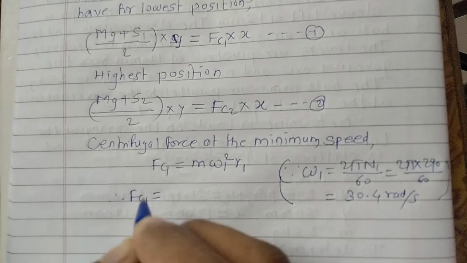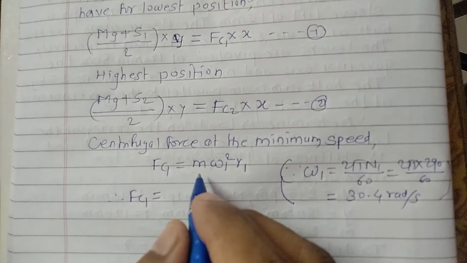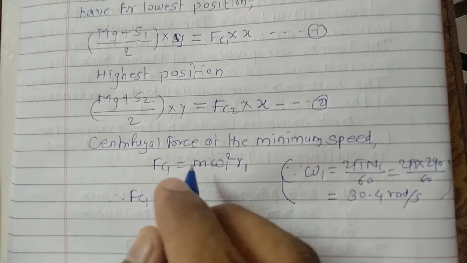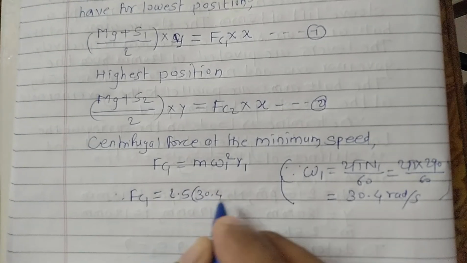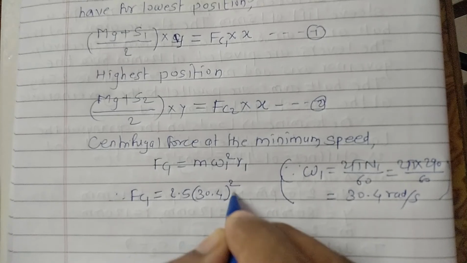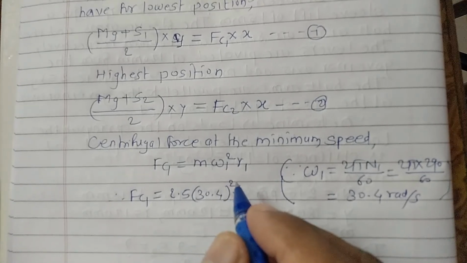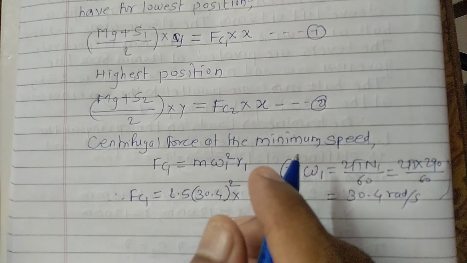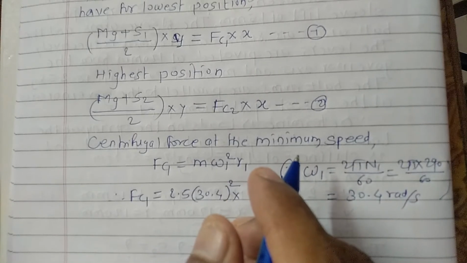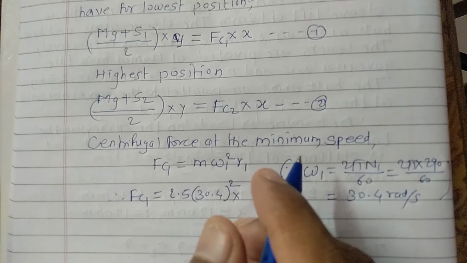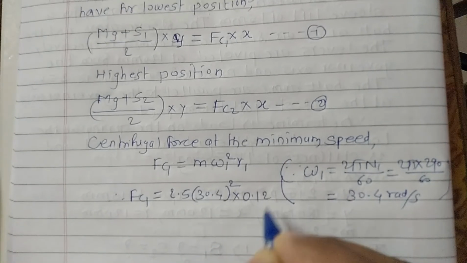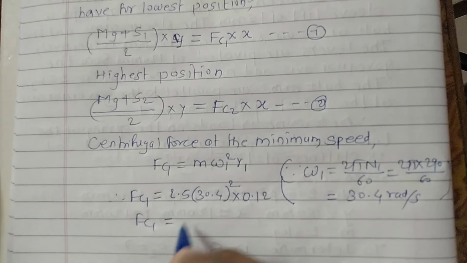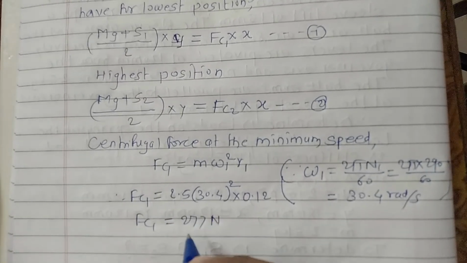Now what about Fc1? The mass of the ball is 2.5, omega is 30.4 in brackets squared, multiplied by the radius of rotation corresponding to the lower position. How much is given? 0.12 is given. So simplify this, and you get 277 Newton.